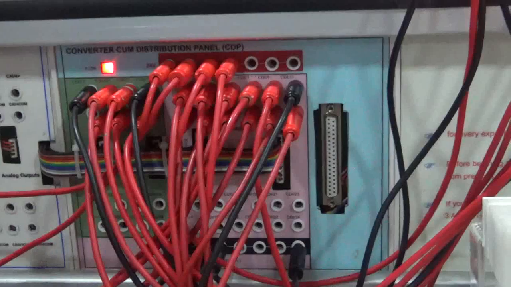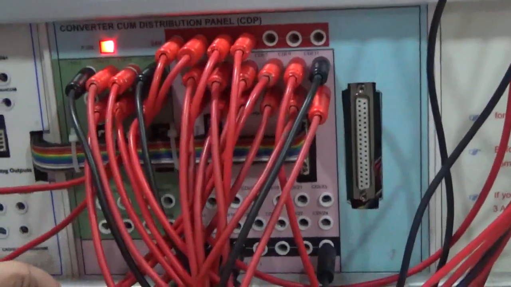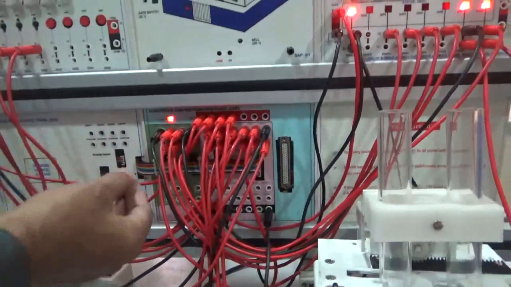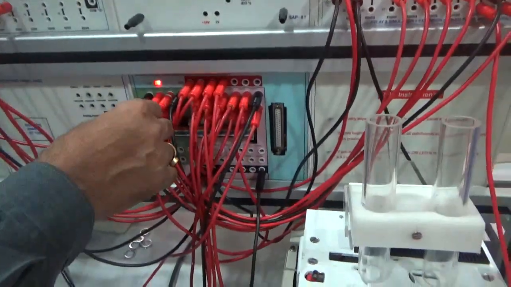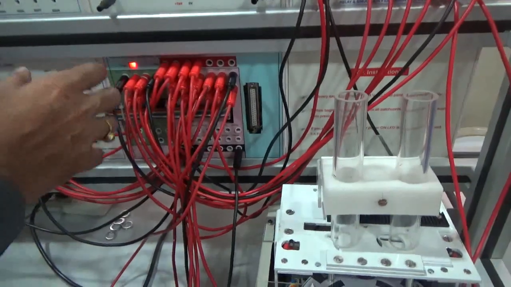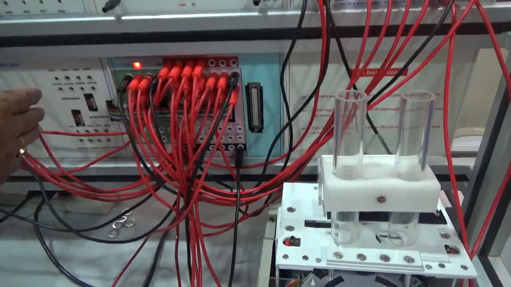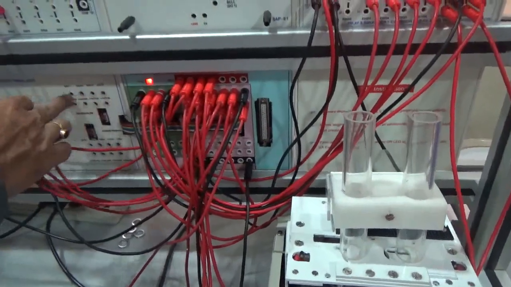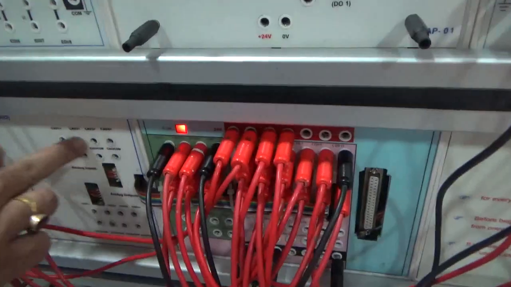These terminal points are brought out on the overlay as 4 mm sockets, so you can easily use 4 mm patch cords for operation of this PLC.